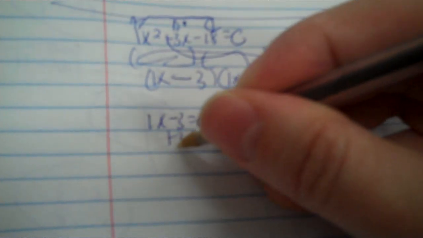So it's going to be 1x minus 3 equals 0. 1x plus 6 equals 0. So I add 3, 1x equals 3. Divide by 1, I'm still at 3. Minus 6, 1x is negative 6. Divide by 1, I'm still at negative 6. 3 and negative 6 are the two answers for your x.